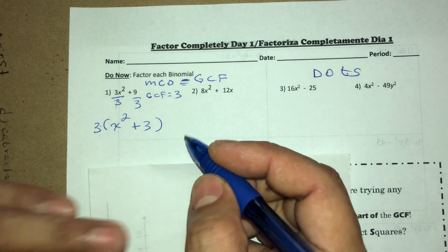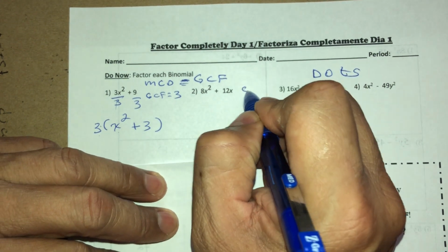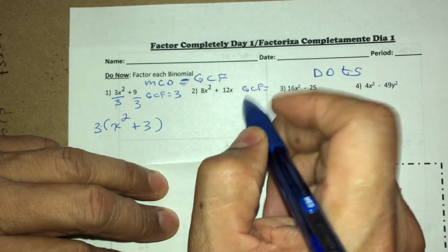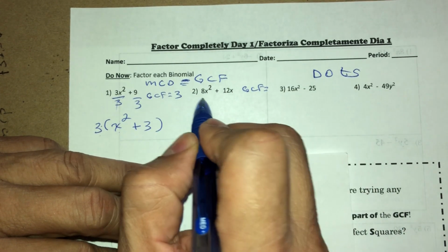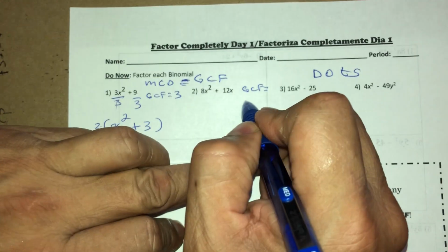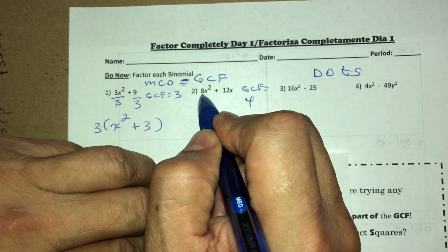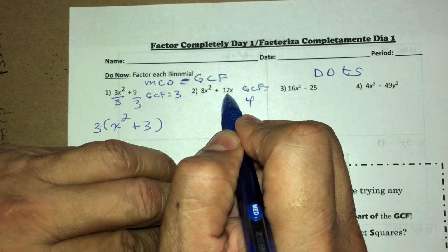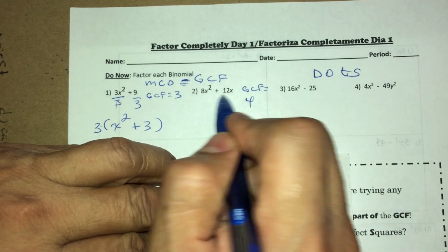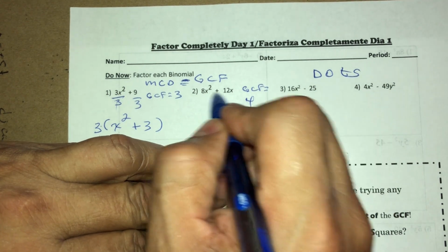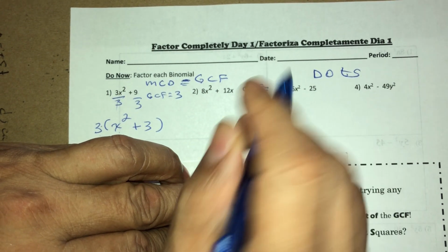Esa es mi respuesta. So here, in this one, the GCF is not 8, okay? The GCF here is 4. 4 divides 8 and 4 divides 12 also. And also they have in common the x's, right? So you're going to get the x with the small exponent.